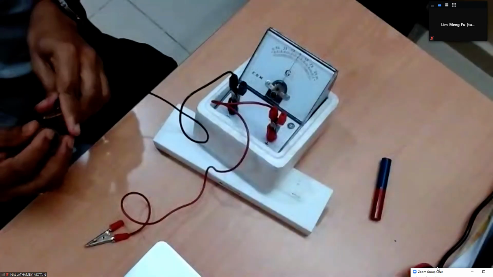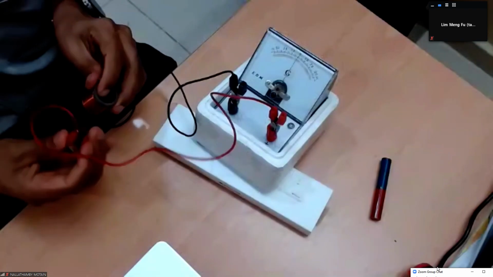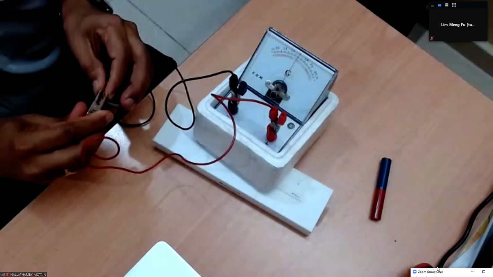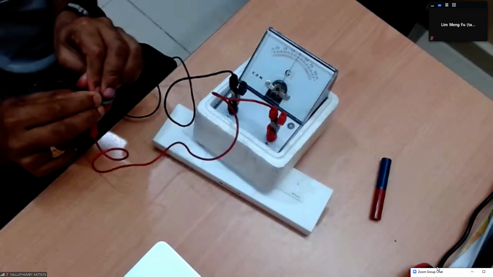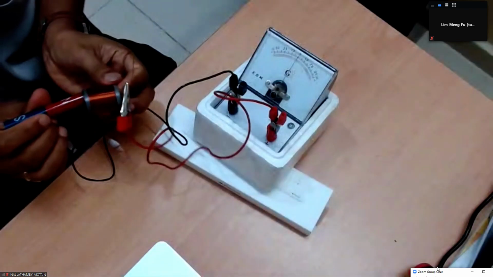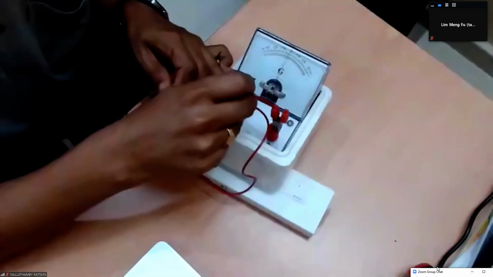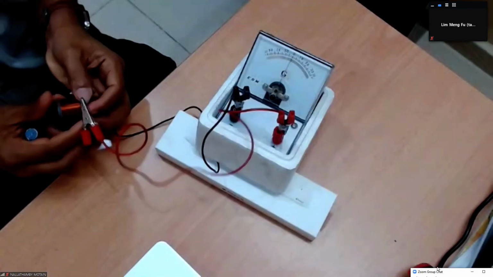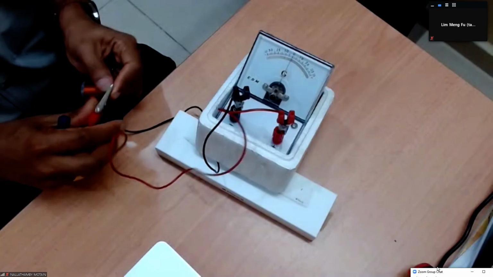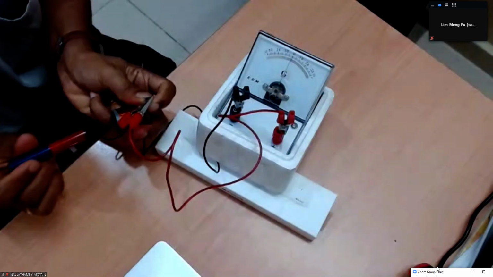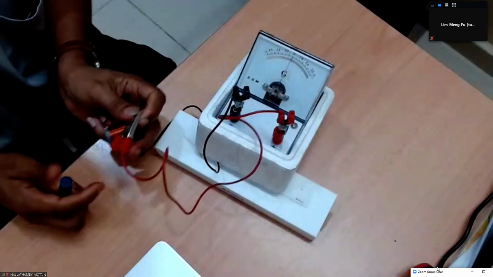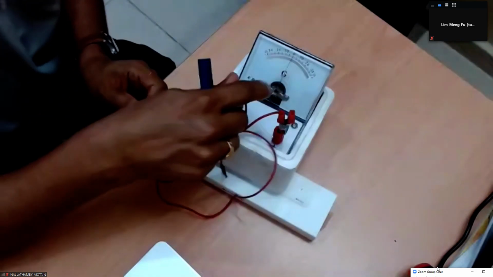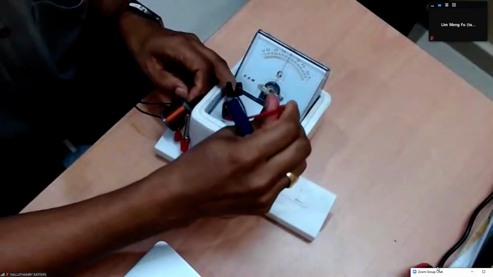Another law I will repeat next week, but still we need to practice to draw the current and also identify the poles. It is not working.